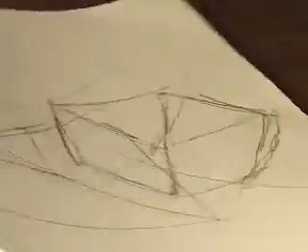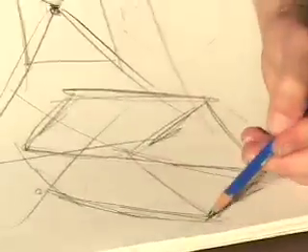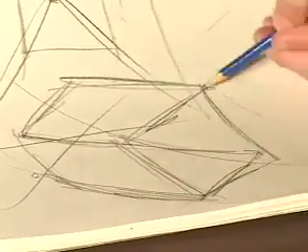This cube was drawn using the 2-point perspective method. It's not exact, but you can see a 3-dimensional view. It's not straight on, it's not at the side or a profile view.